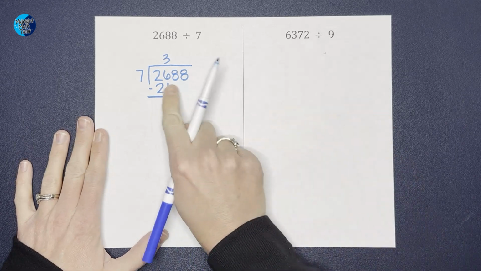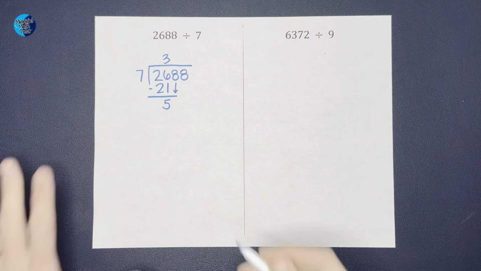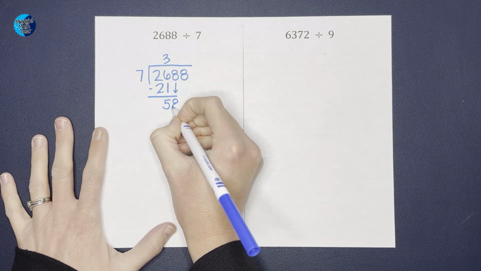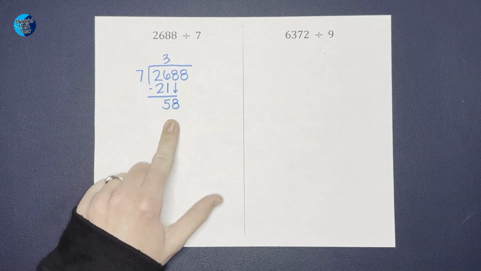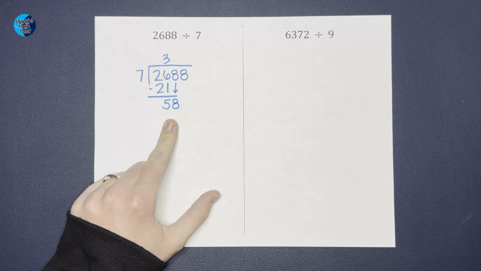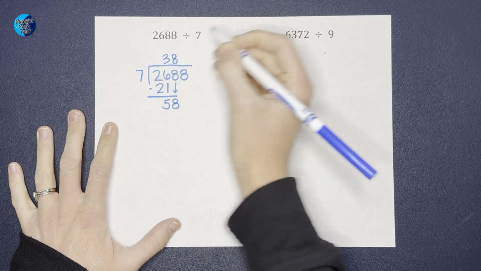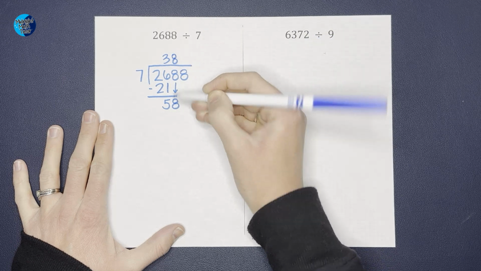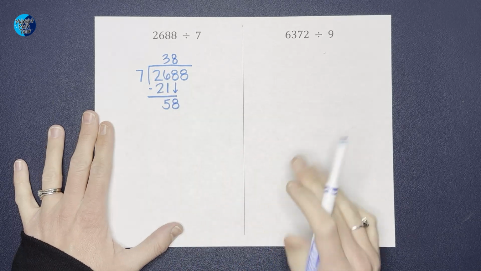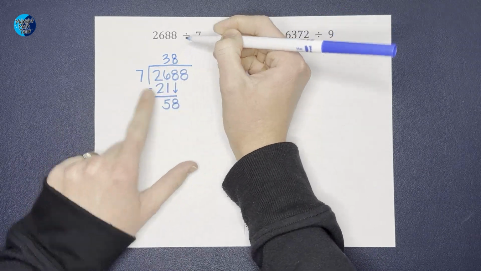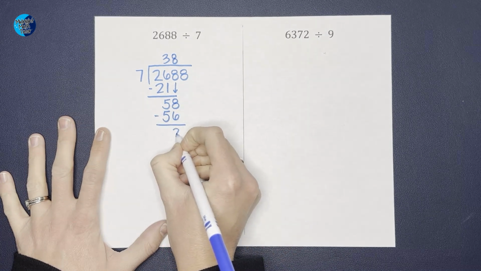The next thing I'm going to do is bring the next number down. I like to draw an arrow. You don't have to, but that just helps my brain. I'm going to bring that down, so this down here becomes a 58. Next question I ask myself is, how many times does 7 go into 58? Well, I know that 7 times 8 is 56, and that's as close as I'm going to get. So I'm going to write an 8 up here. I'm making sure to write it over the number that I brought down. You see here when I was looking at how many times it went into 26, I wrote the 3 above the 6. So I'm going to write that 8 here. 8 times 7 gives me 56. And then I'm going to subtract and get 2.